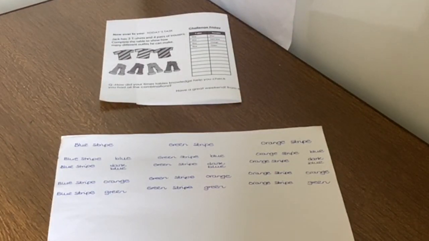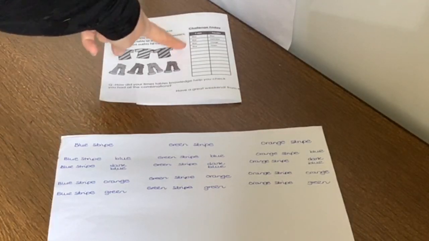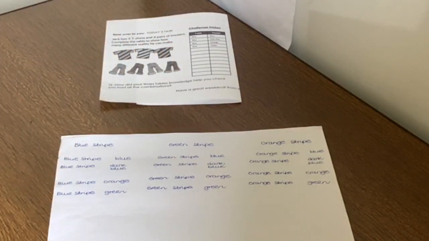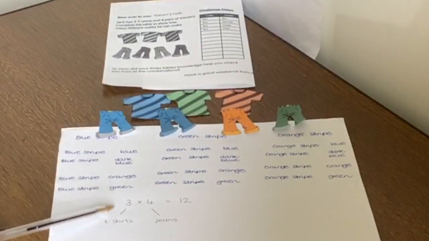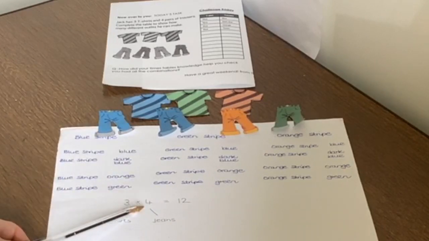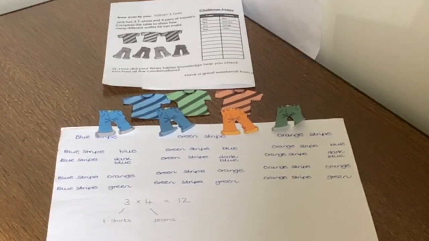Did you work all that out? Hopefully you've filled in your table of information once you've tried all the combinations. Well done. So there were 3 different types of t-shirts. There were 4 different types of jeans. So the 3 multiplied by the 4 means that there were 12 different combinations. So 12 different clothing combinations. Brilliant. Let's go try the other one.